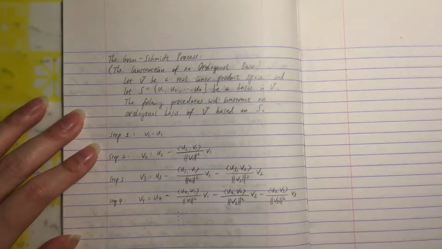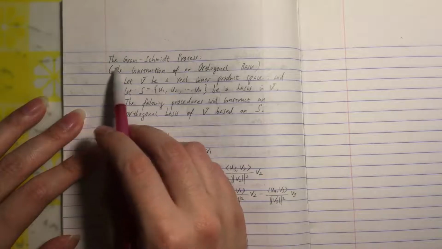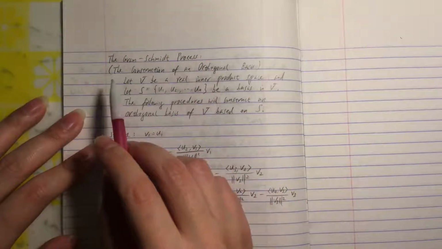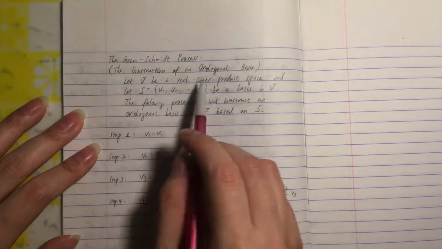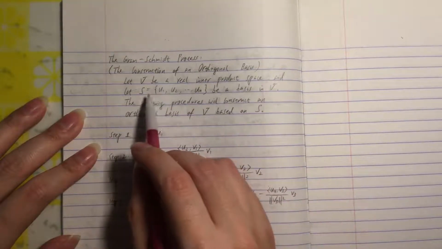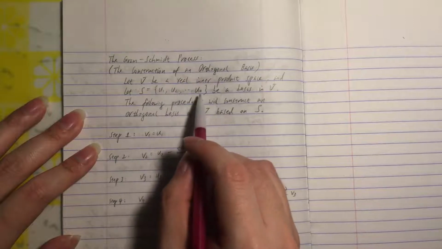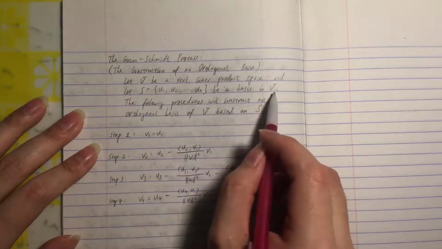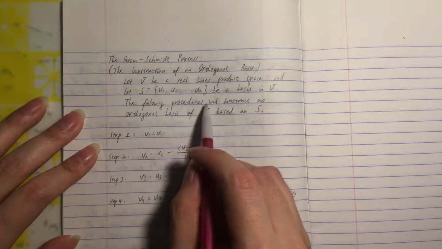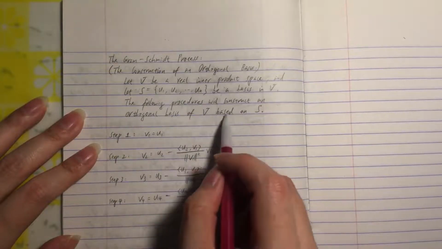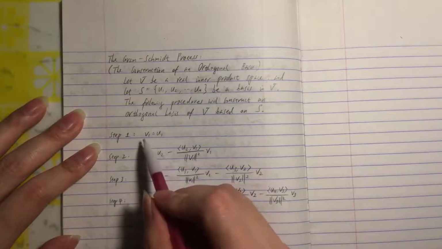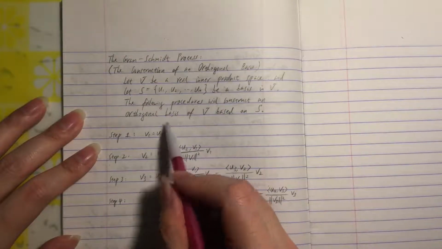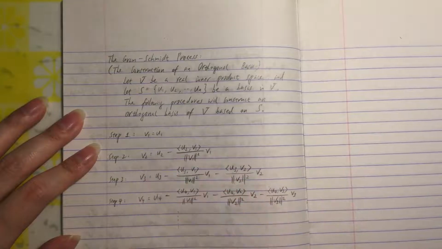Next, let me show how to construct an orthogonal and an orthonormal basis, which is called the Gram-Schmidt process, which is the construction of an orthogonal basis. Let V be a real inner product space, and let S be the set of u1, u2, ..., un. Let S be a basis in V. The following procedures will construct an orthogonal basis of V based on S. Step 1. Let v1 equal u1.